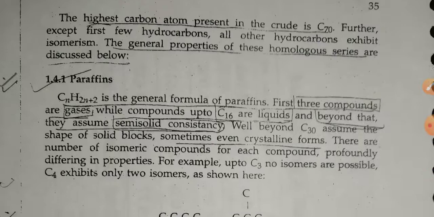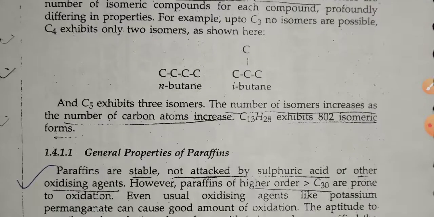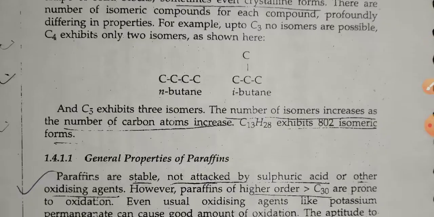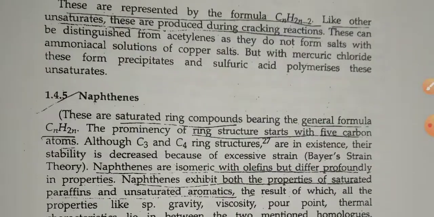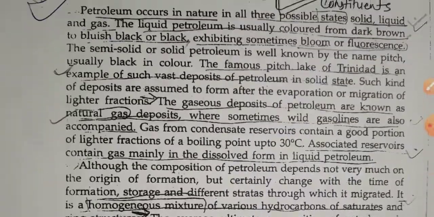Composition of petroleum: we will discuss some general properties, like the general properties of paraffin, then olefins and their properties, then diolefins, naphthenics and aromatic compounds. And the last one is the discussion of the composition of this petroleum.